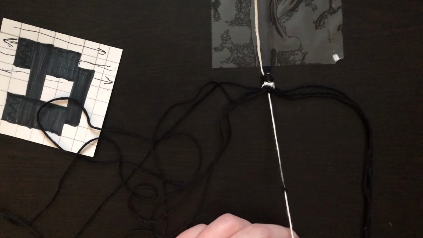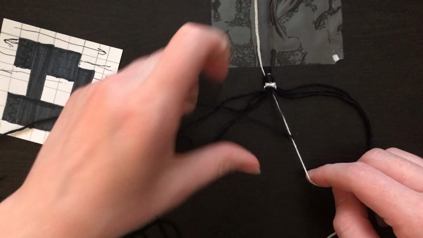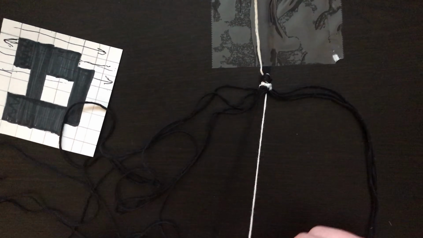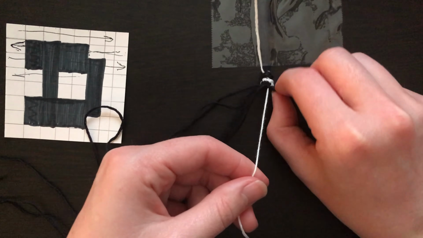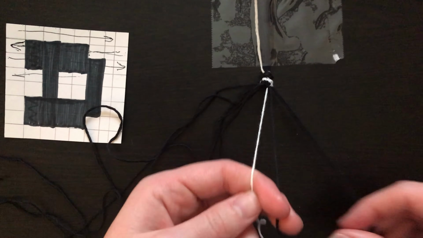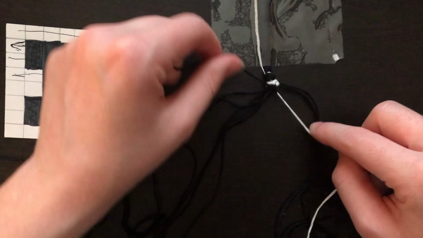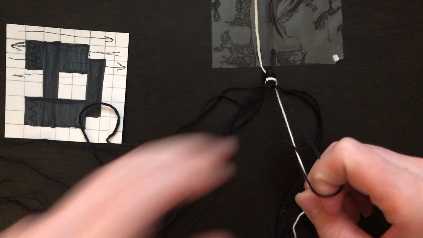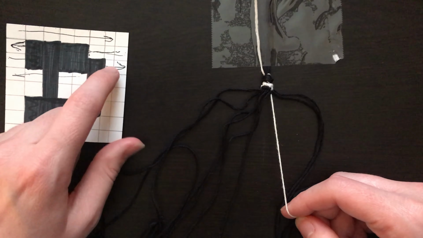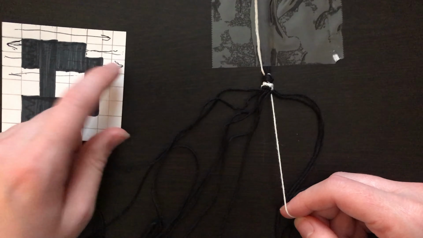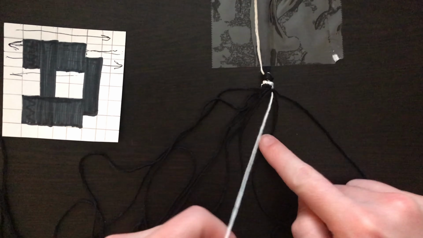Okay, so another backward knot. 1, 2, and let's see, I have 3 strings left, which means I'm on this one. So this will be my final backwards knot. 1, 2. Okay, so now I'm on this row right here, and I have 2 white squares left. So with this white string, we're gonna do a forward knot on this string and then on this string.